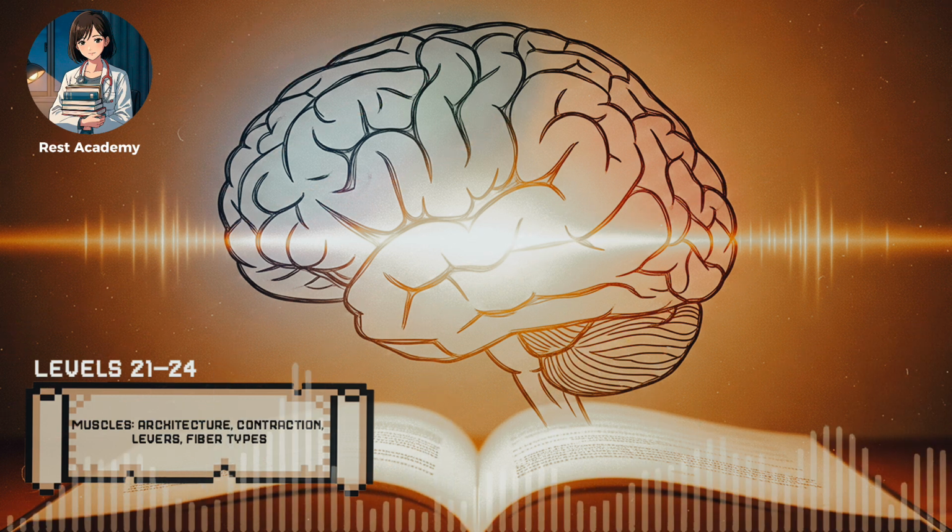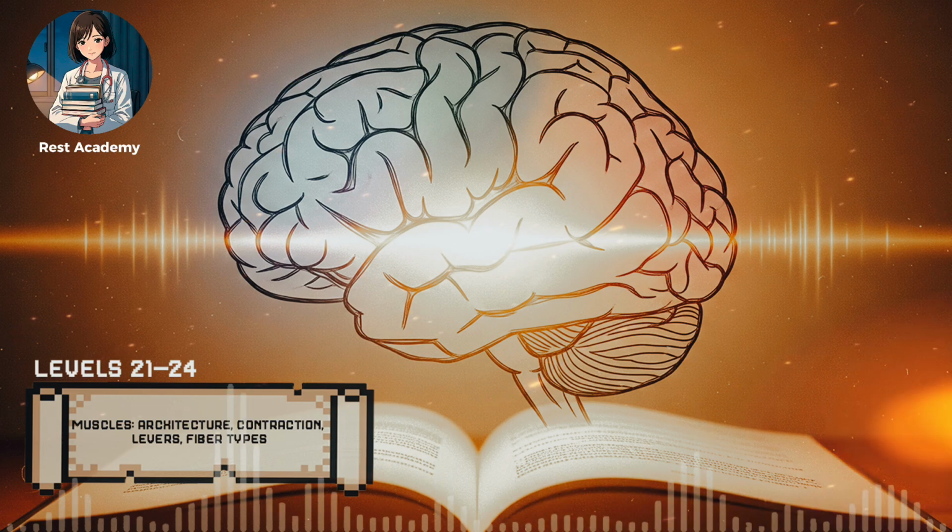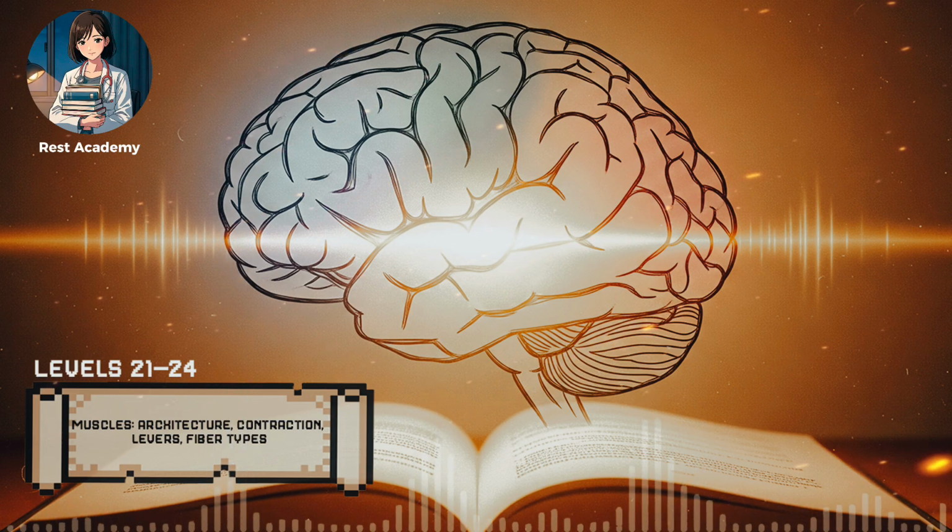Next, you'll explore the electrical signaling that tells these fibers when to fire, how neurons communicate, how reflexes shield you before thought, and how complex decisions arise from simple circuits.